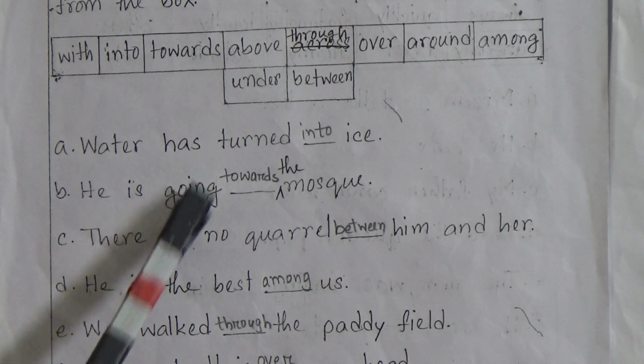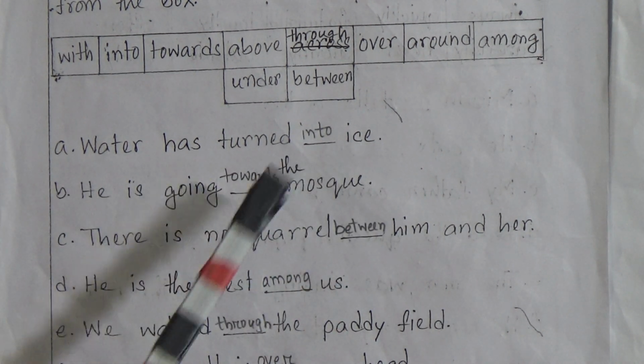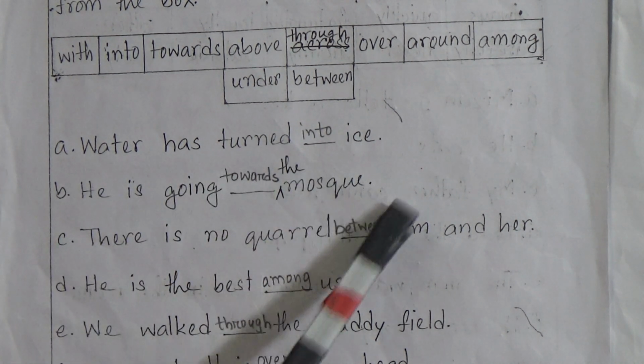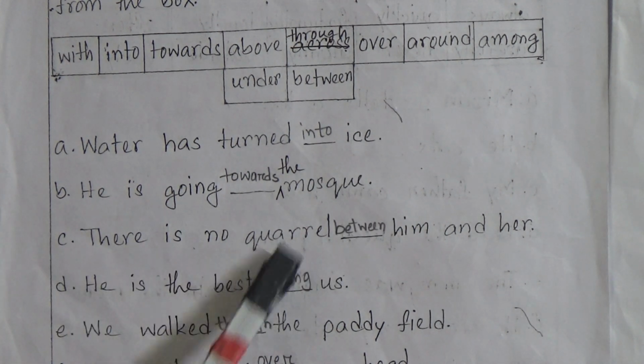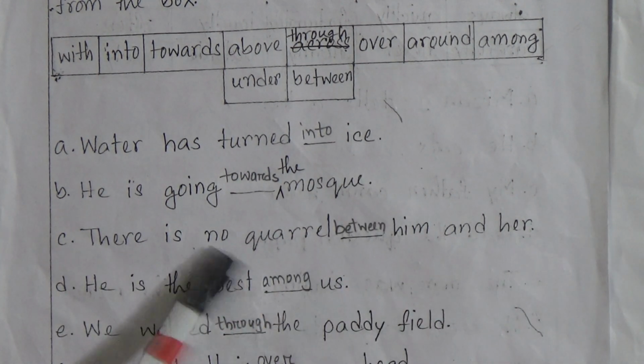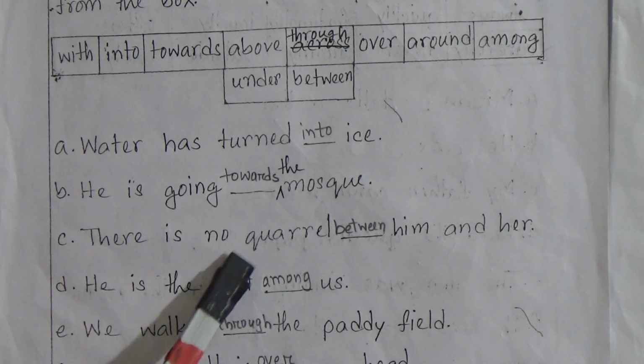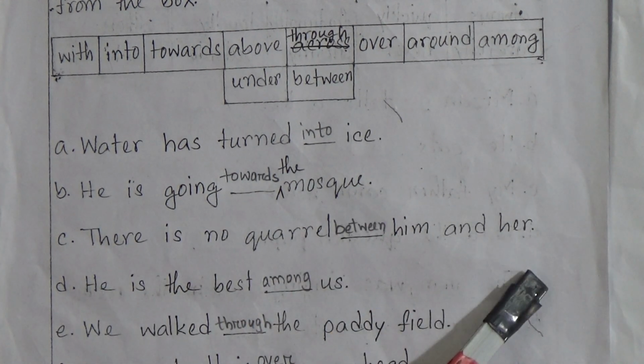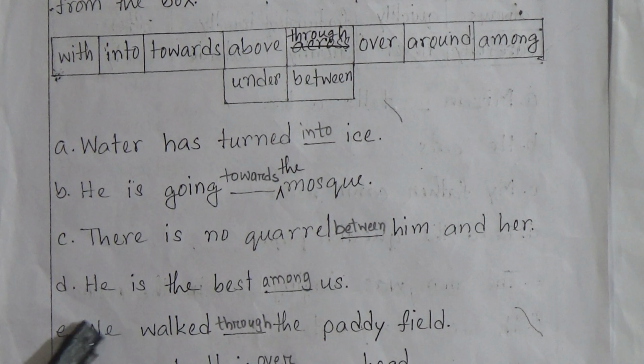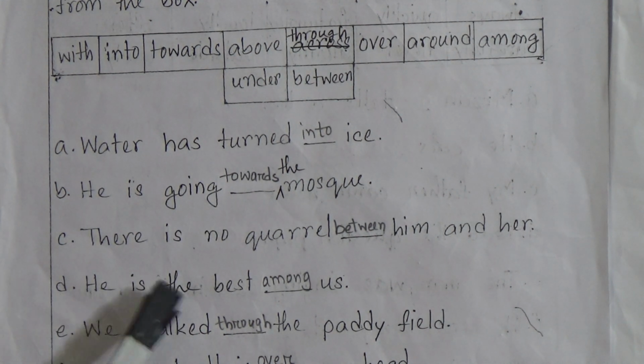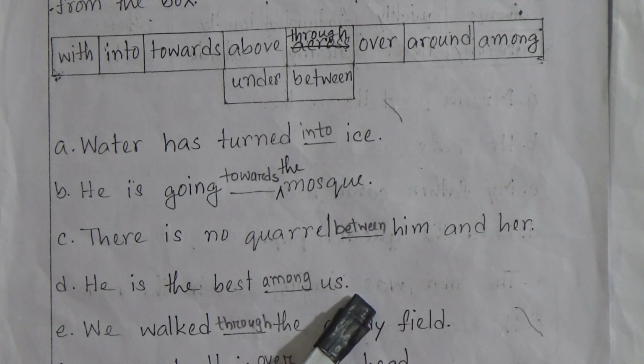Then look, he is going dash the mosque. Here you will write towards. He is going towards the mosque. Then number C. There is no quarrel dash him and her. Here you will write between. There is no quarrel between him and her. Look here, number D. He is the best dash us. He is the best among us.